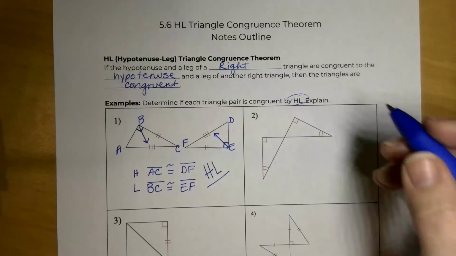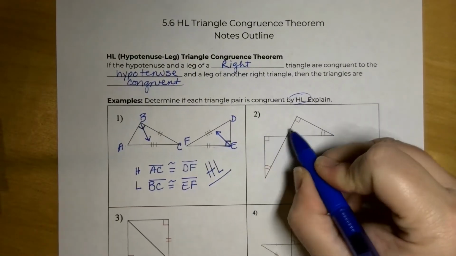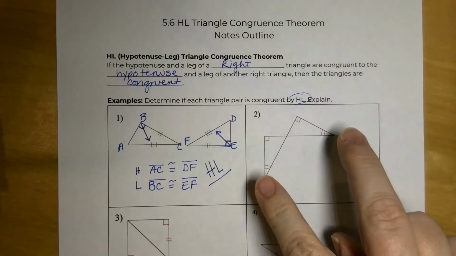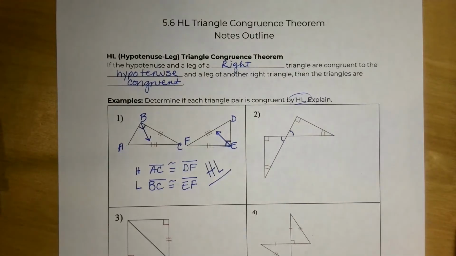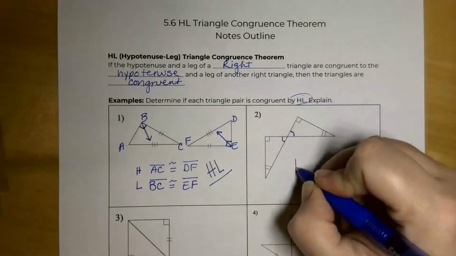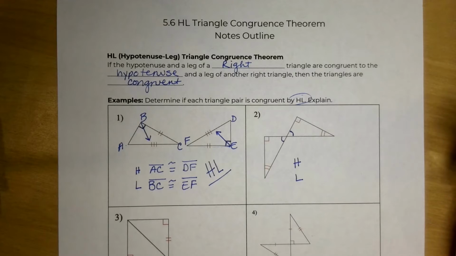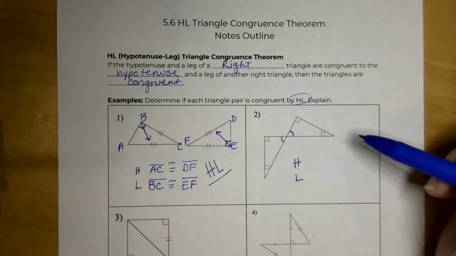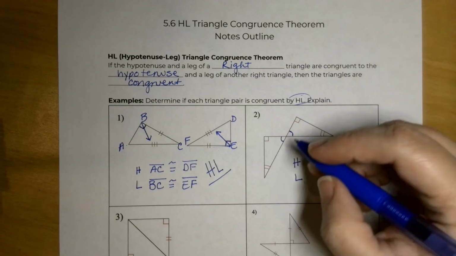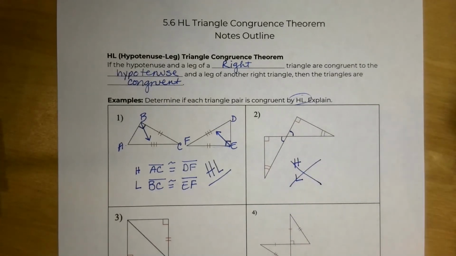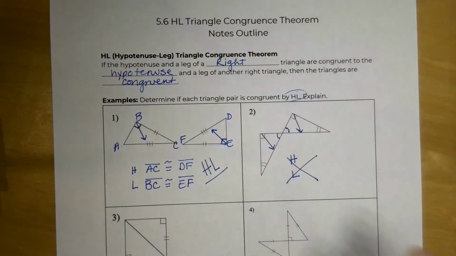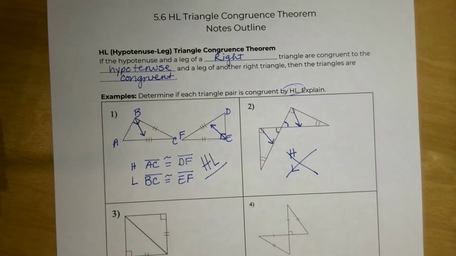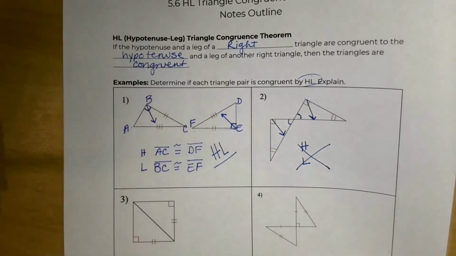This one, number 2, let's see what we've got. Those 2 angles are congruent because they're both 90 degrees. I could label these as congruent because they are vertical angles, but if we're thinking about hypotenuse leg, those are both sides. There's nothing that says anything about sides here. All we have are angles marked. So we cannot say that these 2 triangles are congruent by hypotenuse leg. Yes, I know there is a hypotenuse there and a hypotenuse there, but I don't know that they're congruent to each other, so I cannot use that as reasoning for hypotenuse leg.